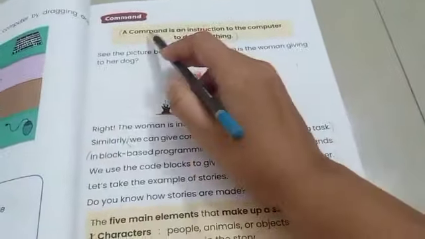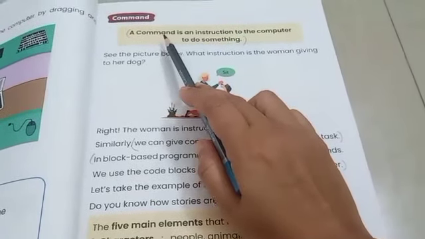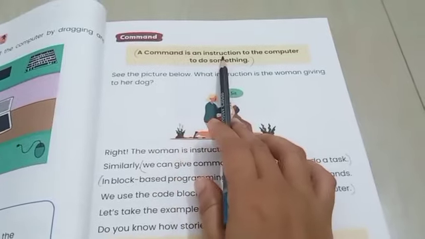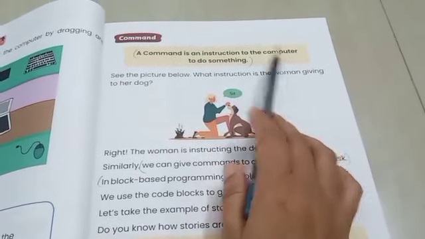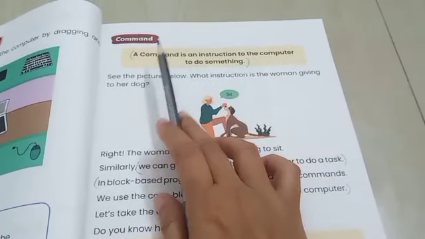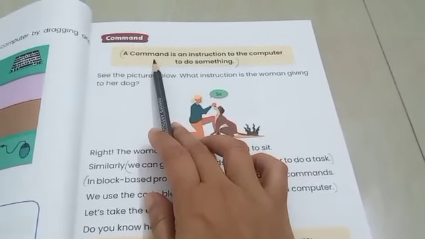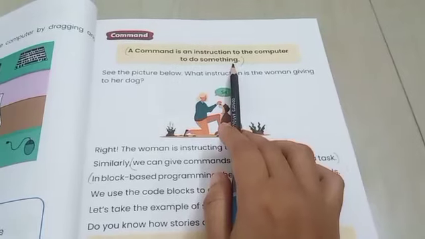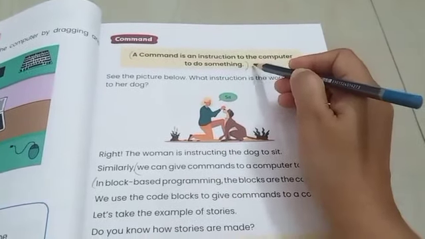Now move to command. What is command? A command is an instruction to the computer to do something. Command means order. We have to give an order to the computer to do something. You need to memorize this.